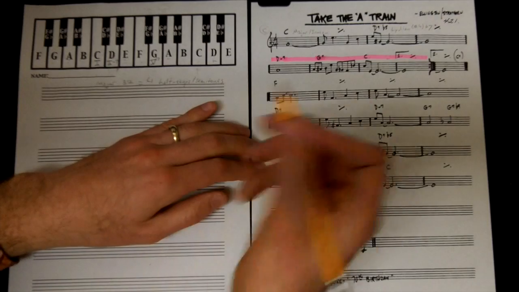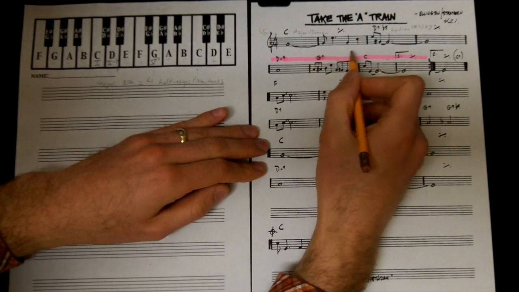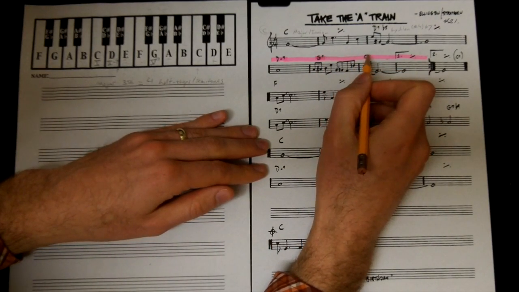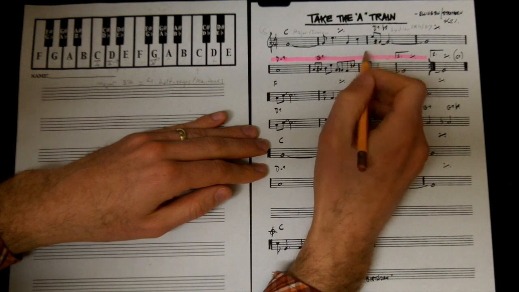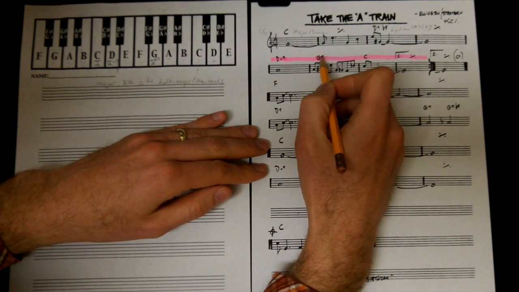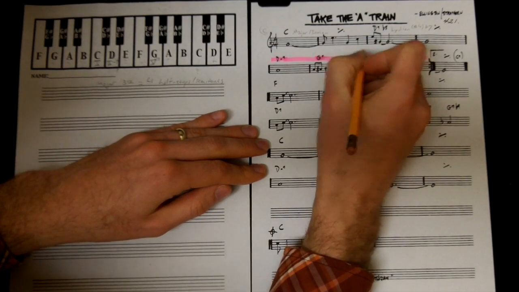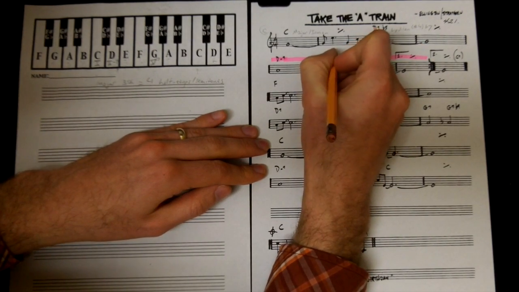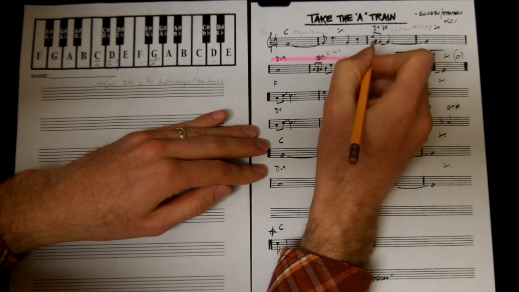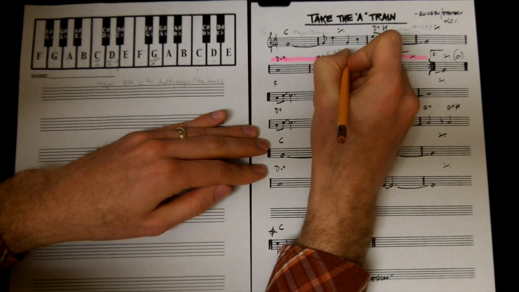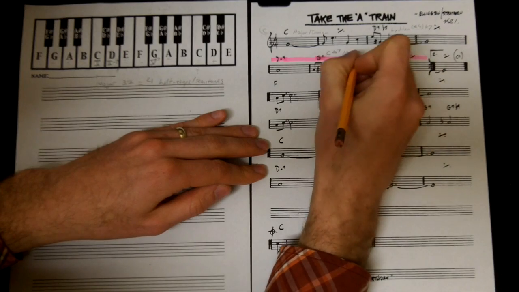The next thing I'm going to do with my pencil is write on top here what scale I can use. And the best scale to use over a 2 minor 7 to 5-7 to 1 major 7 is the 1 major 7 scale. So I'm going to write C major 7. Or I could also write C major.